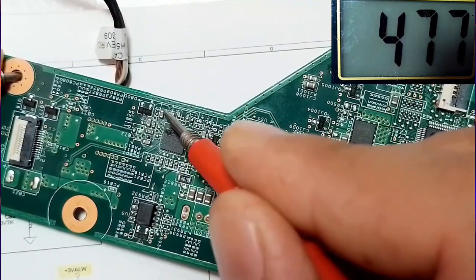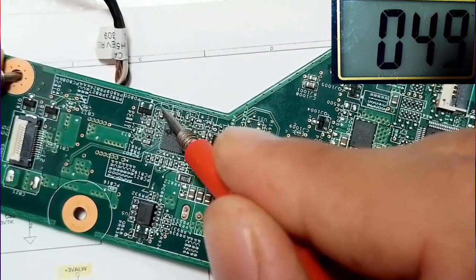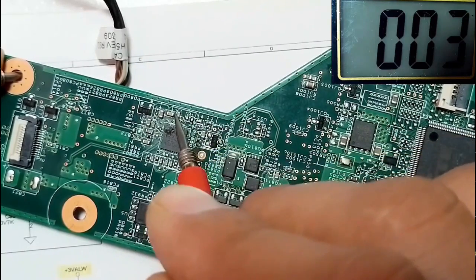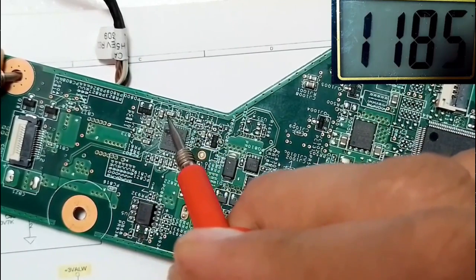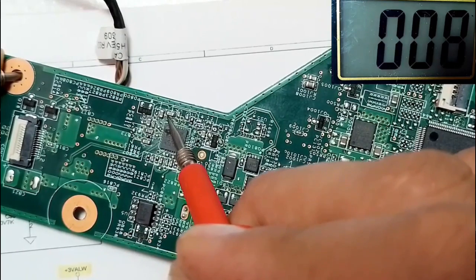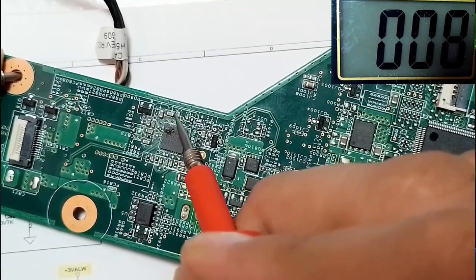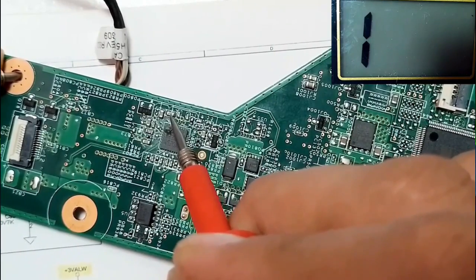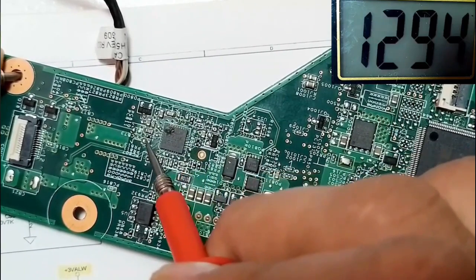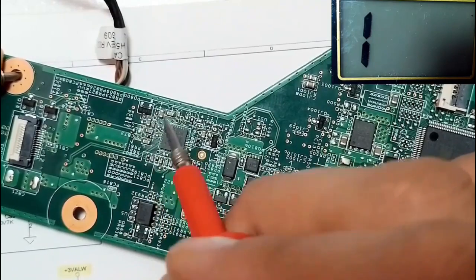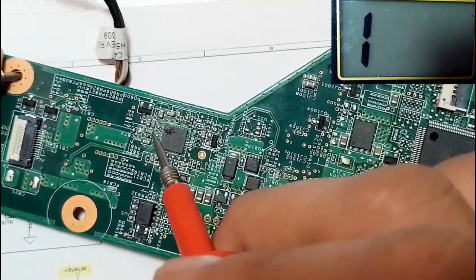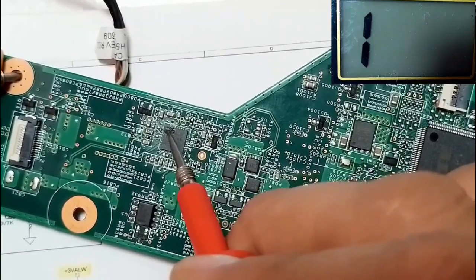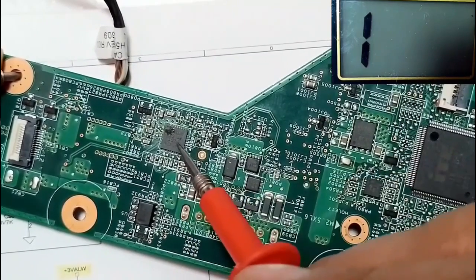So let's check this also. Here connected to the ground. So this is good. Let's check this one. Oh, I have a short here. Look at that. Here also we have a short. So this capacitor is shorted and this is shorted. But these two capacitors are 95% good. This is the failed component. Here it's blown out, so we should replace this.